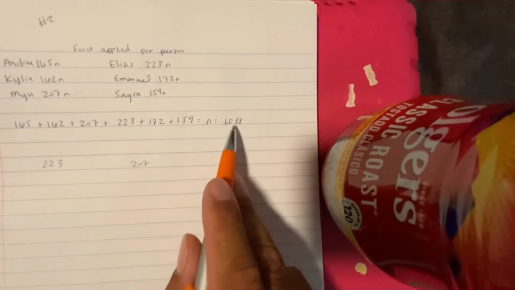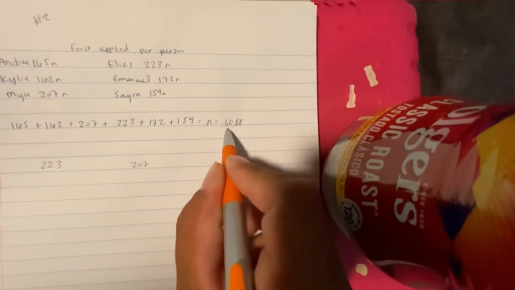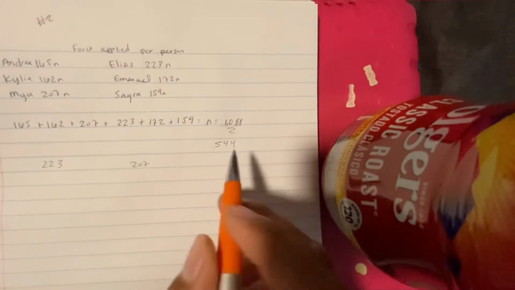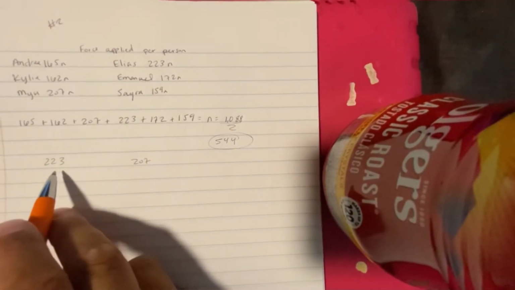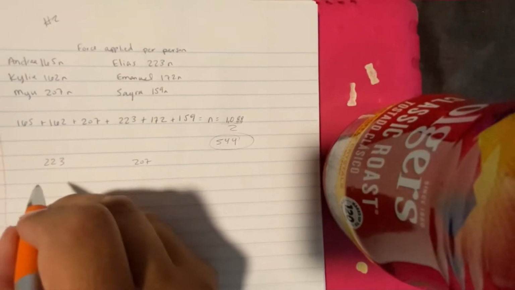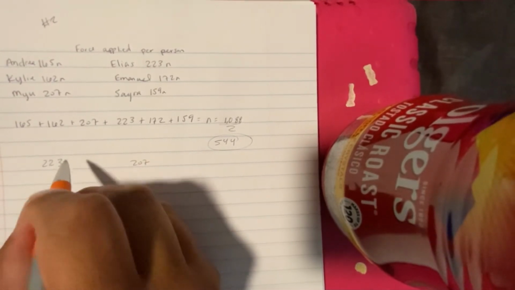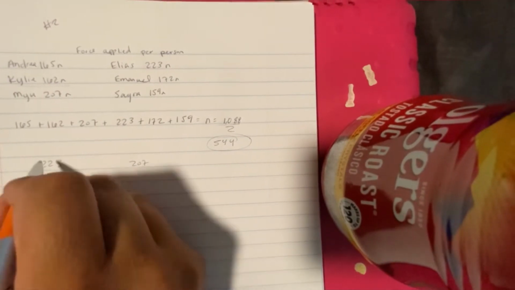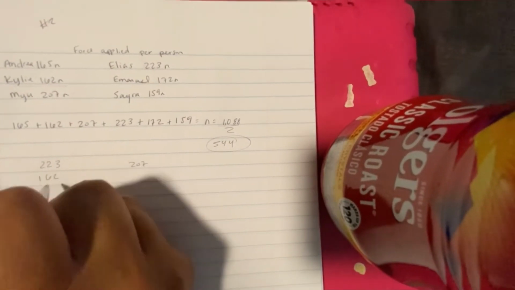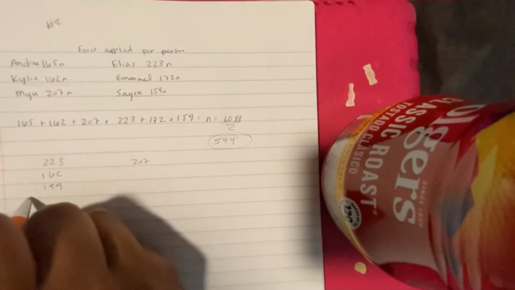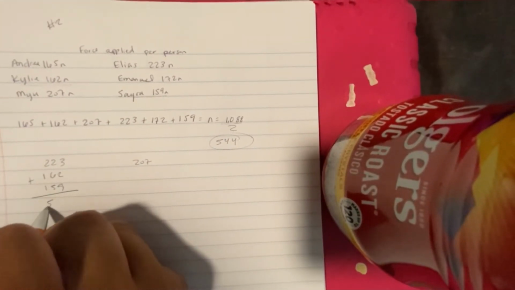So I divided this by 2, because there are 2 different teams, and I got 544. I knew that each team had to be 544. So I took the 2 highest, Elias 223 and Mayu 207, and then I just plugged in numbers to try to solve this problem. What I came up with was Kylie 162, and then Soraya at 159. I added these up, and I got 544.